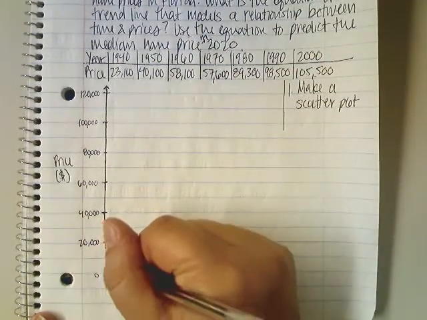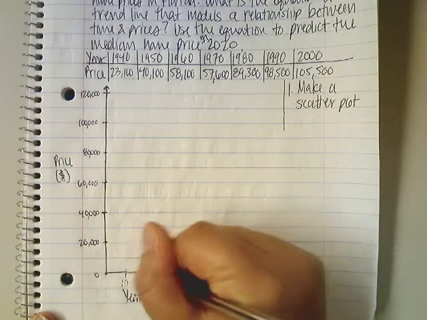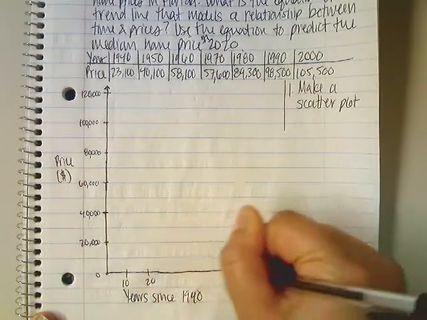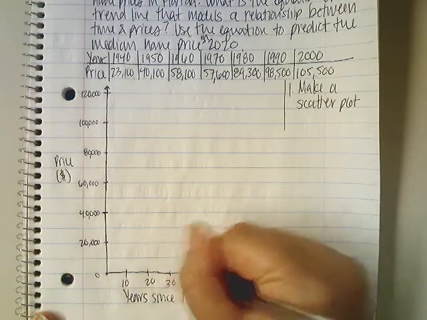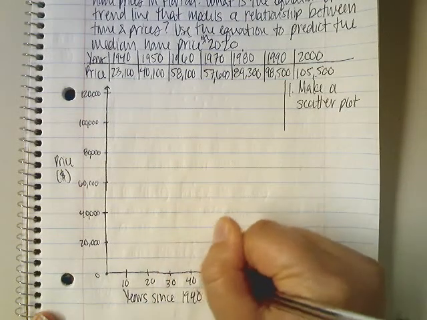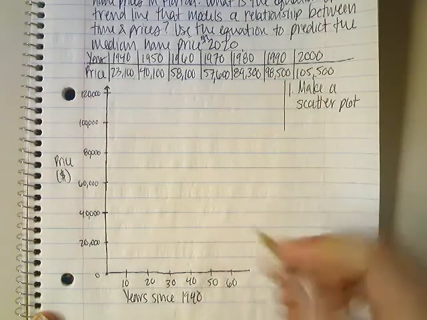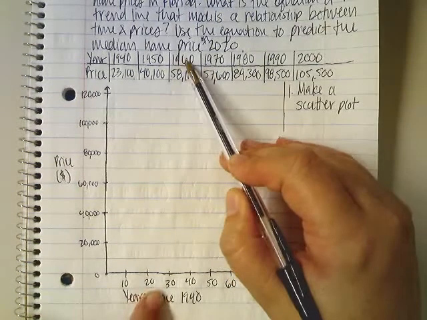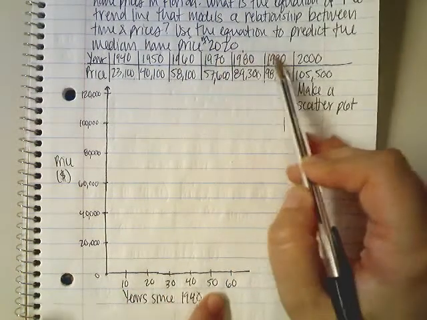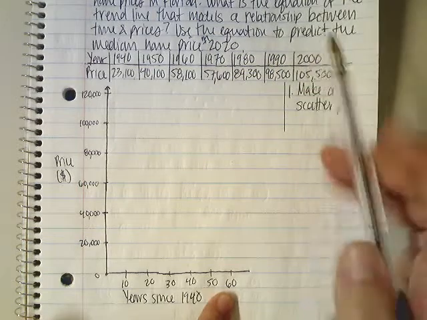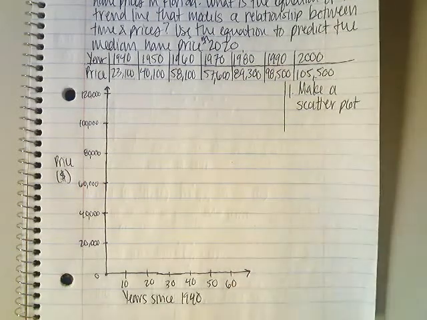And then I'm going to go by 10 years. So I have 10, 20, extend this a little bit further, 30, 40, 50, 60. So this was 1950, 1960, 1970, 1980, 1990, and then 2000 would be 60 years since 1940. So I'm going to stop my graph there for now.